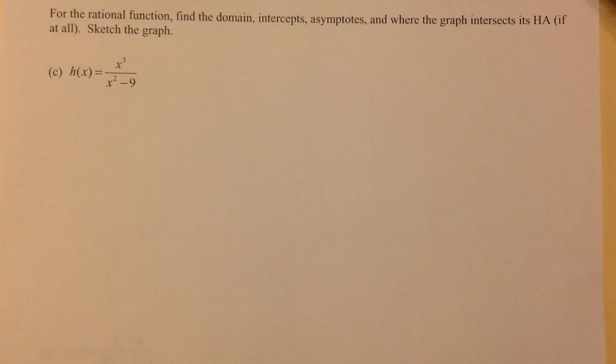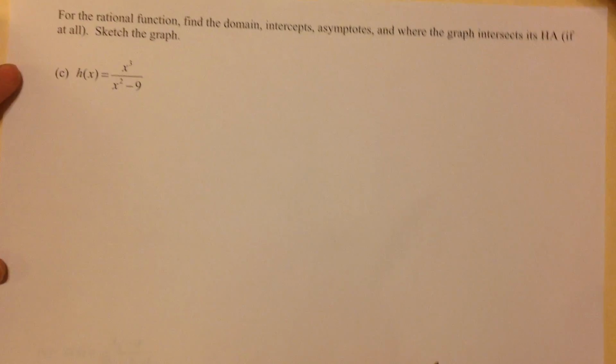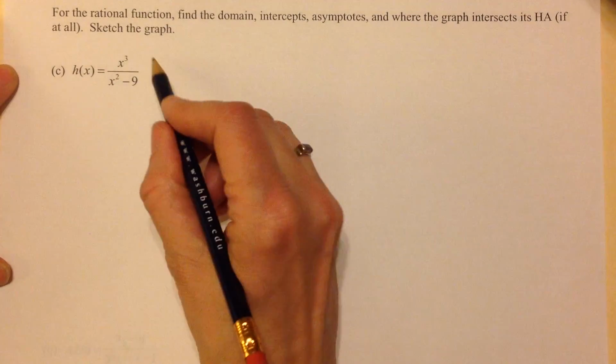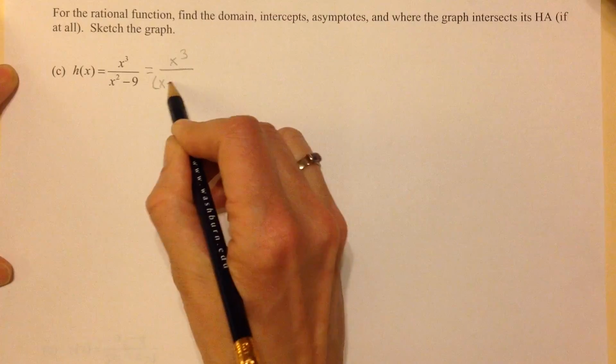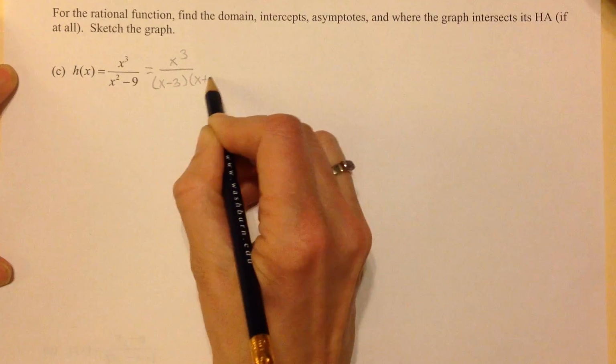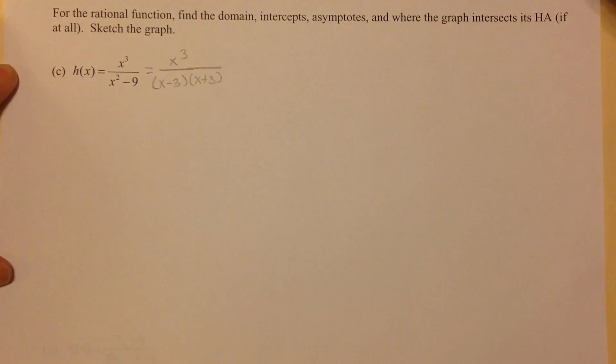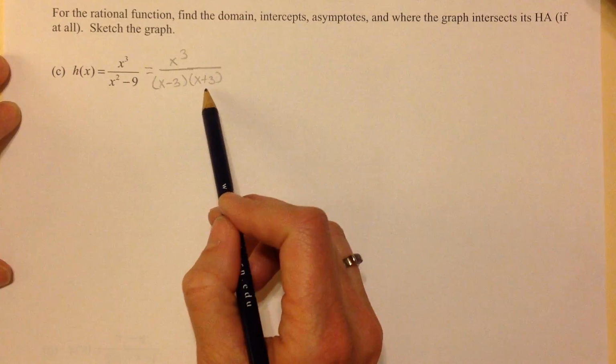Okay, we want to find domain, intercepts, asymptotes, whether or not we hit the horizontal asymptote, and then use the information to sketch the graph. So first of all, factor if you can. This numerator does not factor because there's no addition or subtraction, but the denominator is a difference of squares. It factors as x minus 3 times x plus 3. So from that, there's absolutely no canceling.